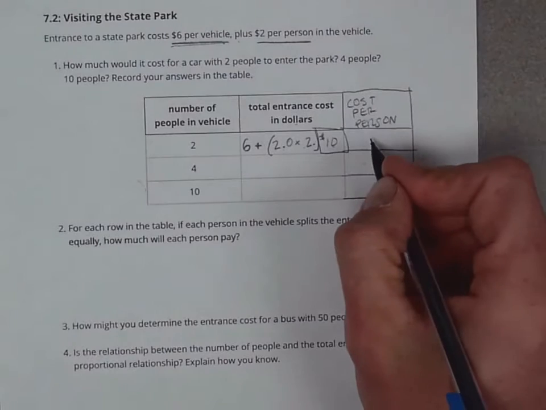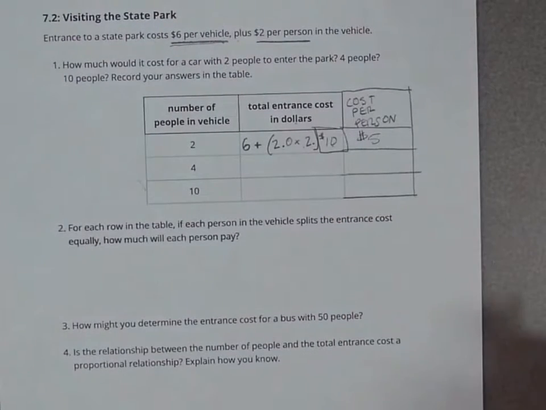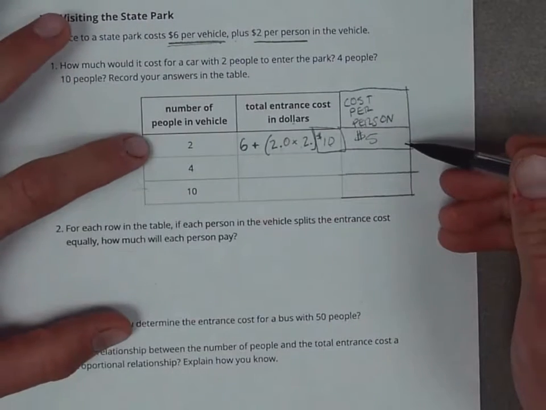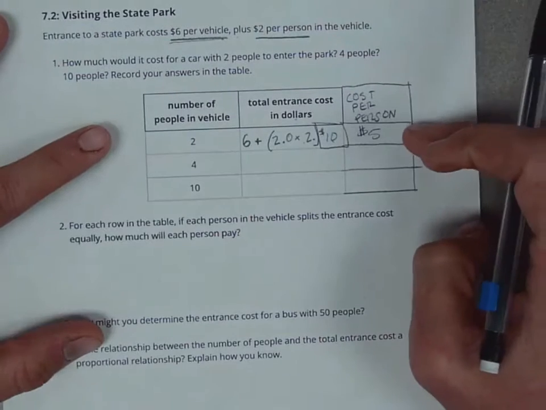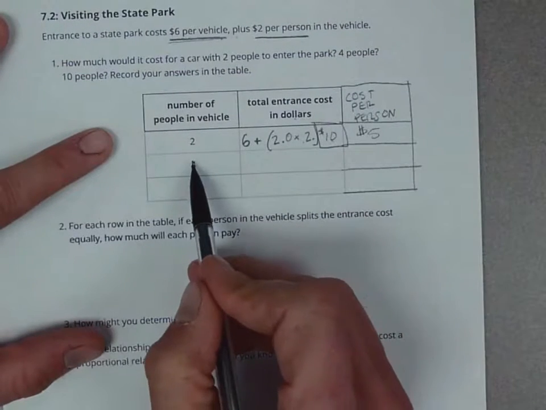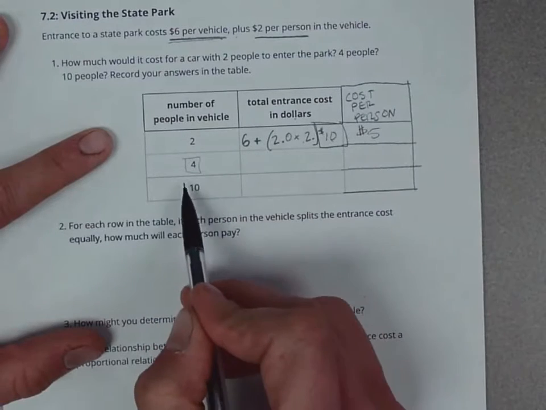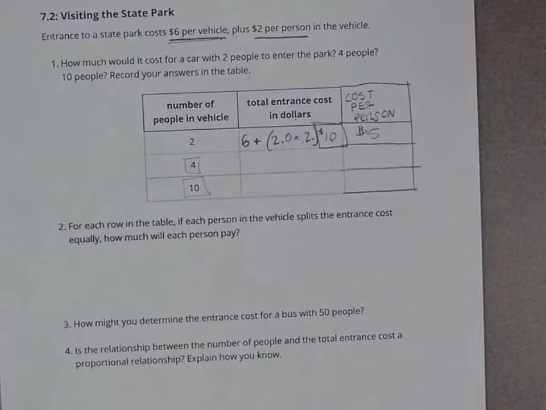It's going to be $5 a piece. Yeah, $5. I want you to find the total cost and also how much it's going to cost per person if there were 4 people in the car, and if there were 10 people in the car. Okay, on your own, ready, set, go.